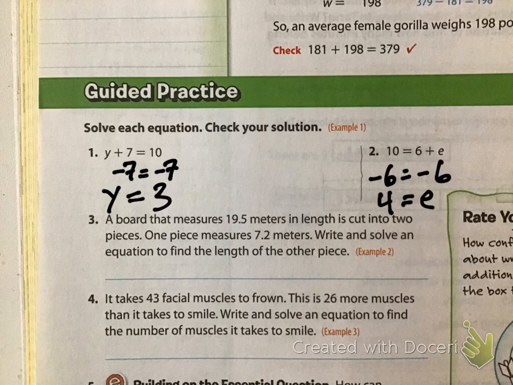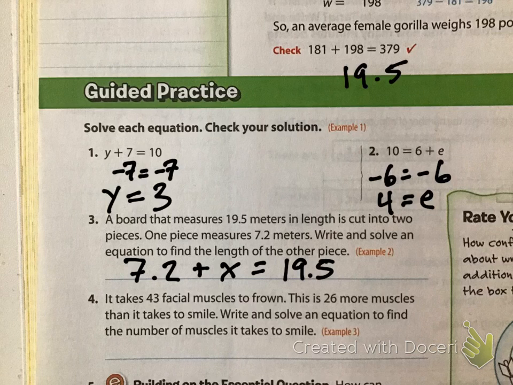Next one. A board measures 19.5 meters in length, is cut into 2 pieces. One piece measures 7.2 meters. Write and solve an equation to find the length of the other. Malia, what was your equation? 7.2 plus x equals 19.5. Excellent. We do the same thing. We'd subtract 7.2 from each side. 19.5 minus 7.2. As Jasmine said earlier, we line up our decimals. We get 3, and then we get 12. So we get x equals 12.3.